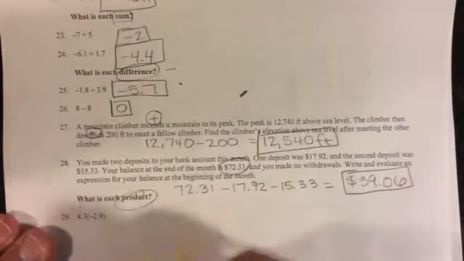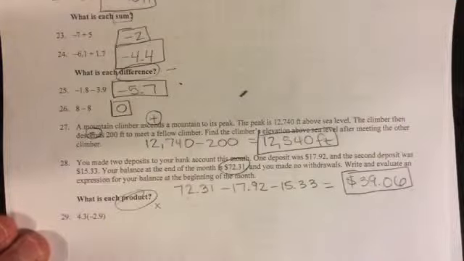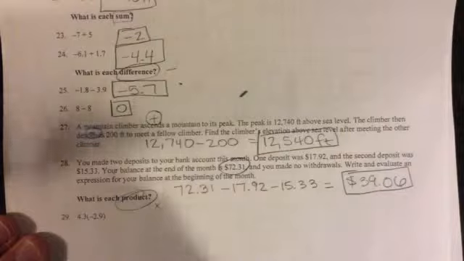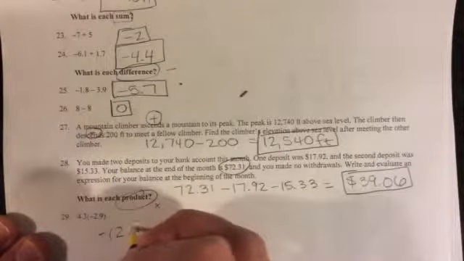Again, like on the first part of the review, product means a multiplication question. 4.3 times 2.9, a negative, gives me -12.47.